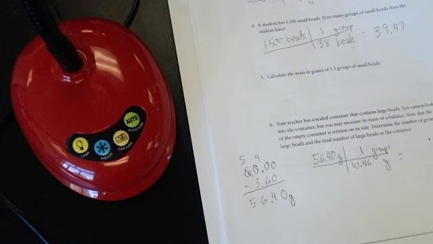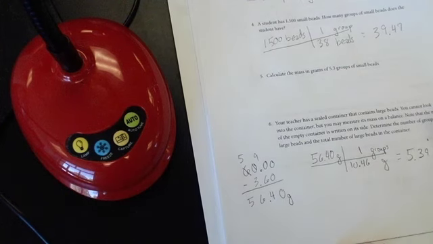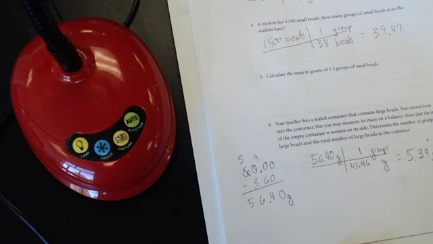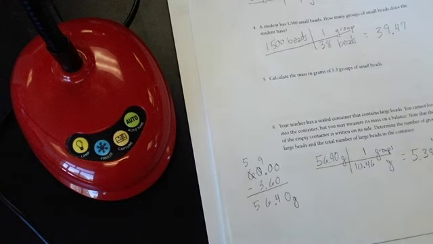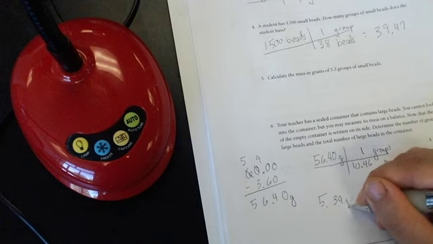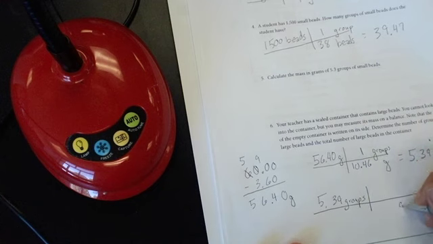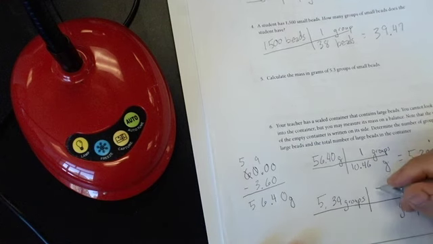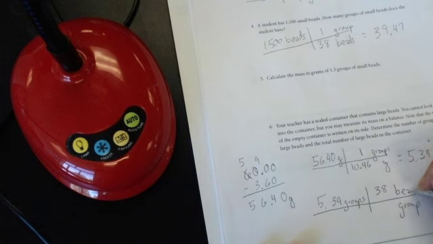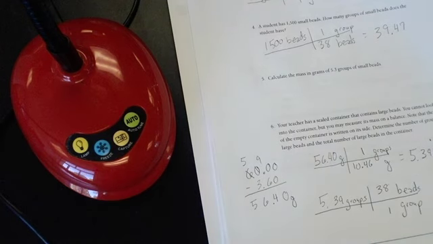So I'm going to divide that out. 56.4 divided by 10.46. Now I'm going to say I have about 5.39 groups. And then the total number of large beads in the container. So if I have 5.39 groups, and I know that each group contains 38 beads, I'm going to multiply that by 38.